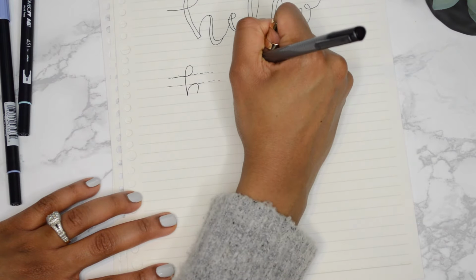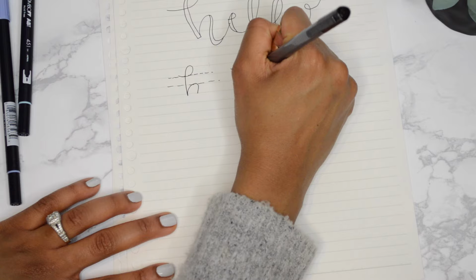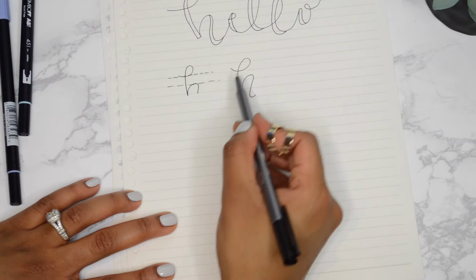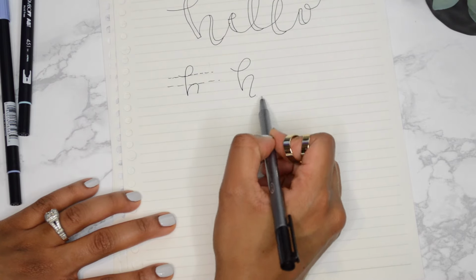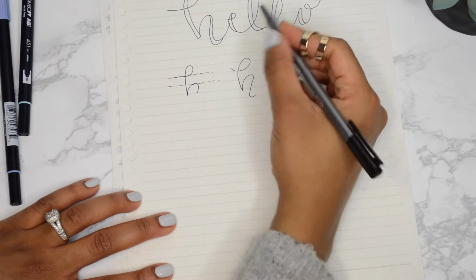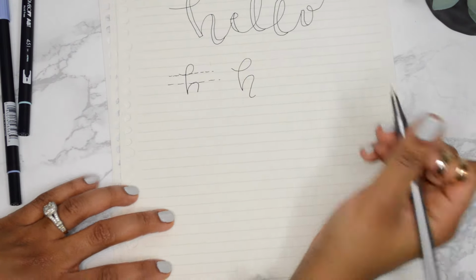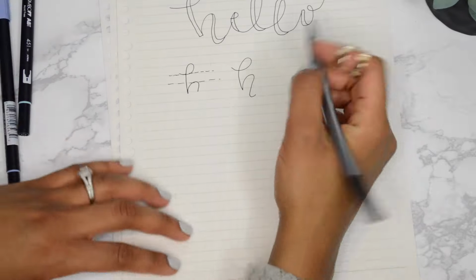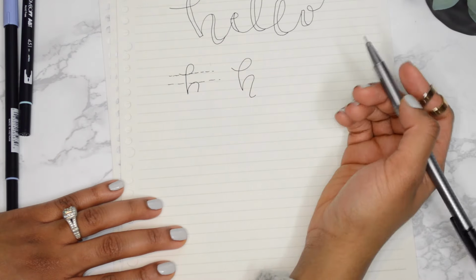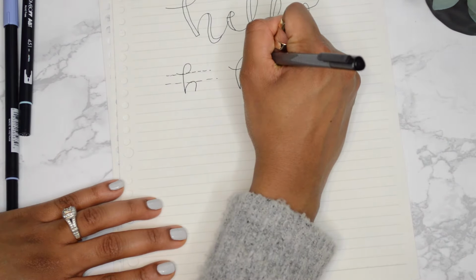And then look at this H. So you see the difference? I just take it on more of a loop-de-loop path, and I try to give it more of a curve and just more feeling to it. And this comes with time and with comfort. This took me a really long time to pick up.